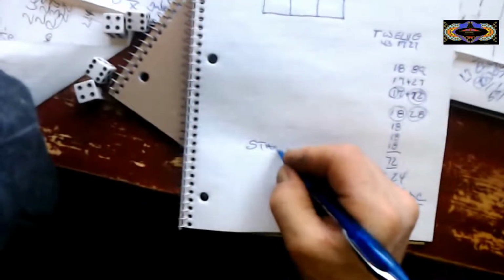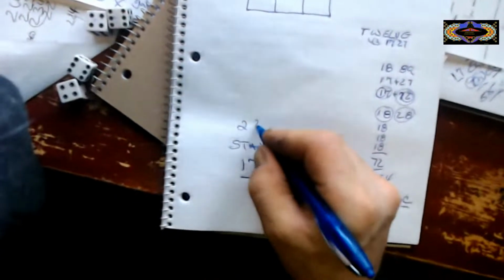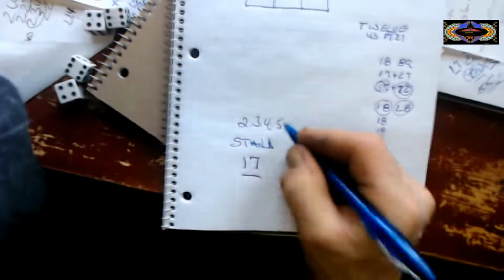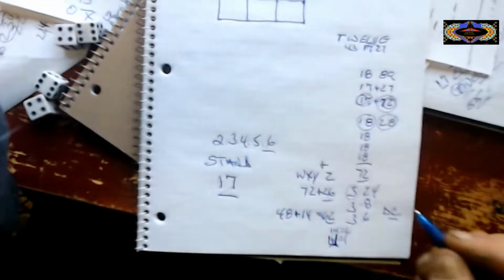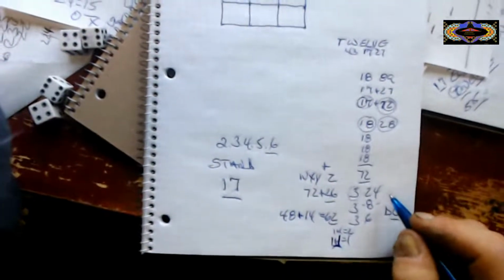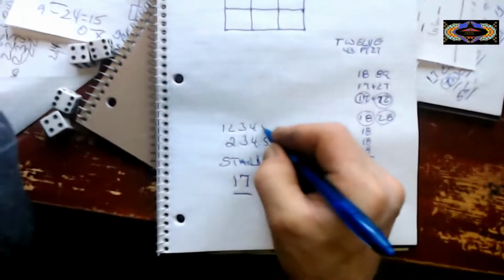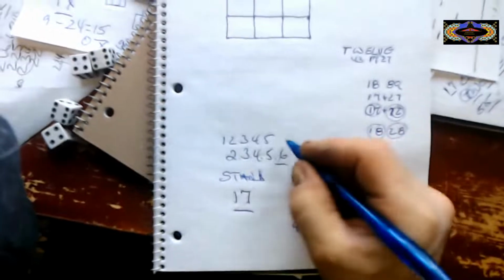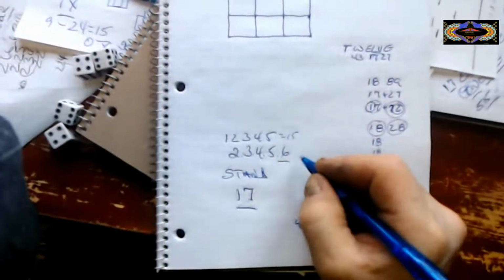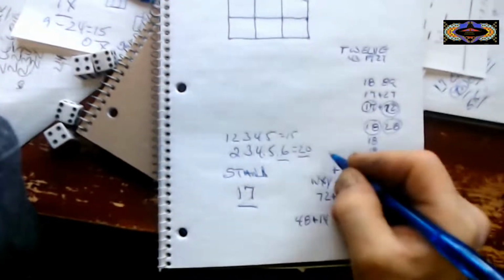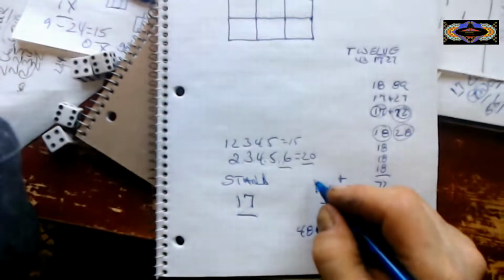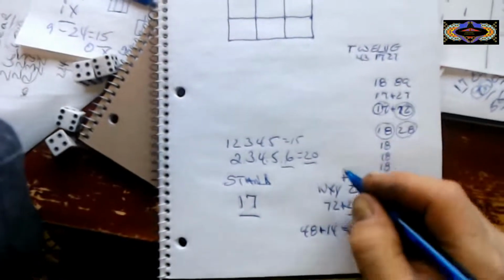When they say I stand on 17, that's what it is. You stand on 17 and you are 2, 3, 4, 5, 6. That's what you are. You're 2, 3, 4, 5, 6, and your creation was 1, 2, 3, 4, 5. When you do it this way, it equals 15. This one equals your 20. This is your 20 value. This is your 15 value.